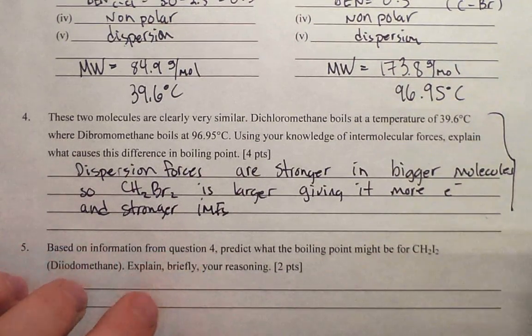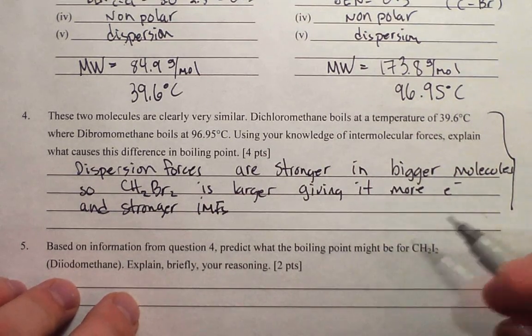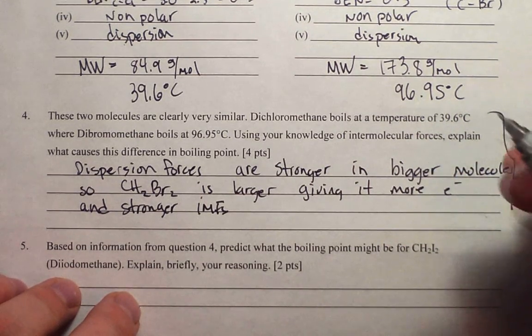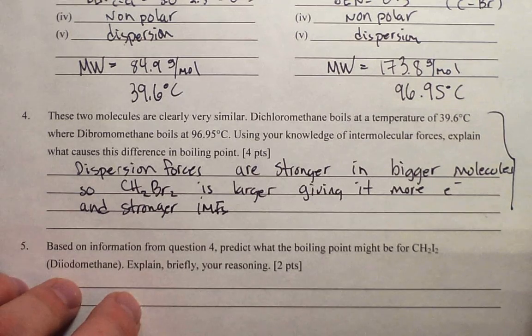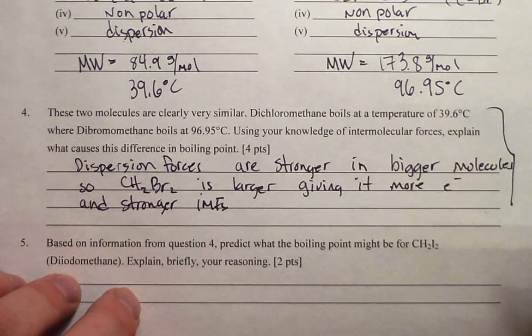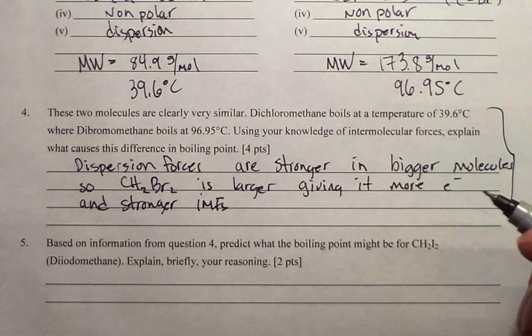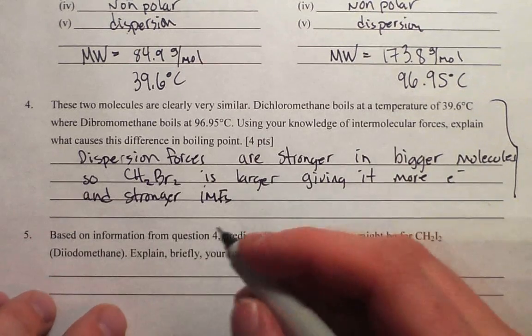But let's assume that the pattern stays linear. We did this in class doing boiling points for another compound, so let's assume that the linear trend will continue. So 96.95, let's call it 97 plus 60, would be 157 is my prediction.